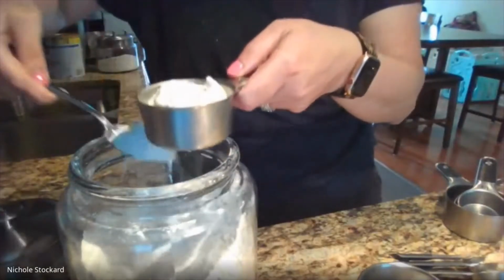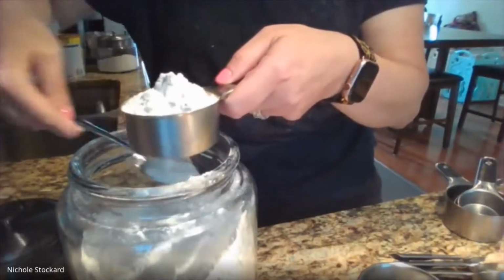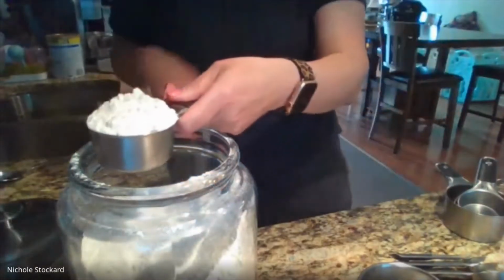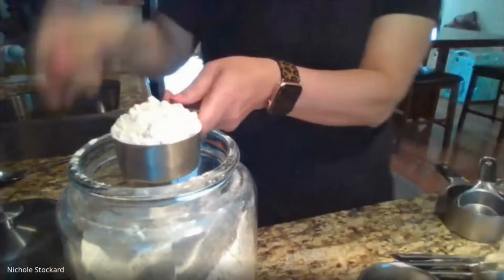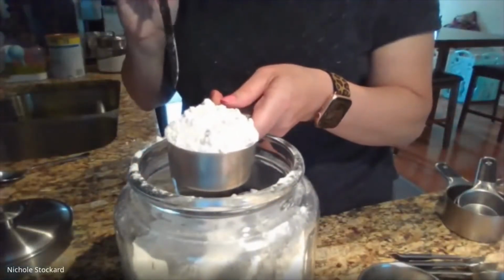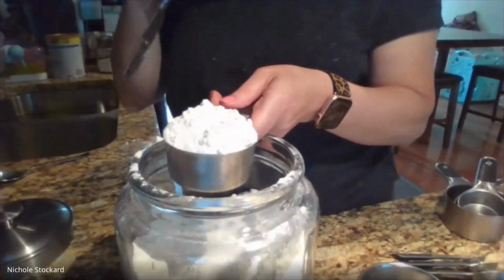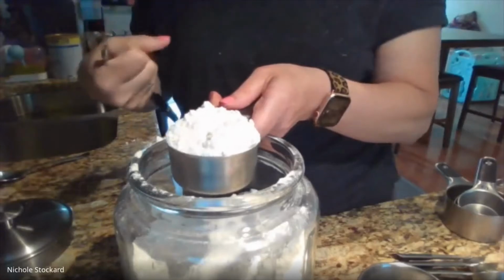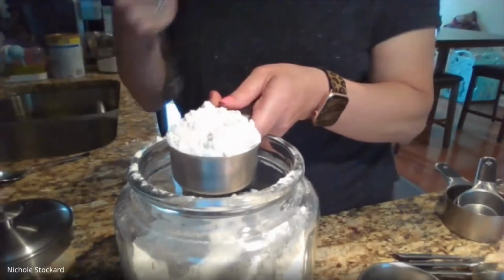I'm just going to lightly place this in my half cup. Okay. Now I'm not packing it because I want it to be light and fluffy, or I'll get too much of the flour, and flour adds structure. Too much of it will add too much structure, causing a dry product. Not adding enough will make it very weak and loose and not hold together.